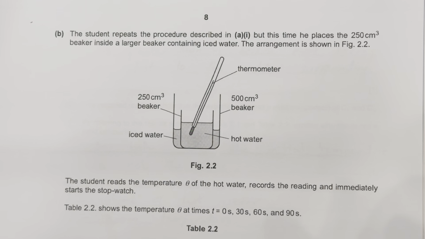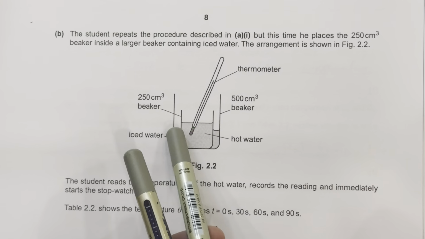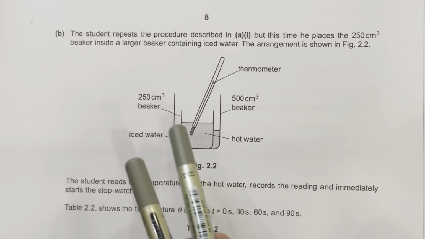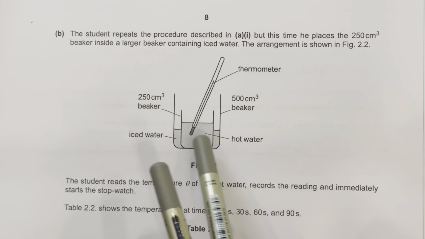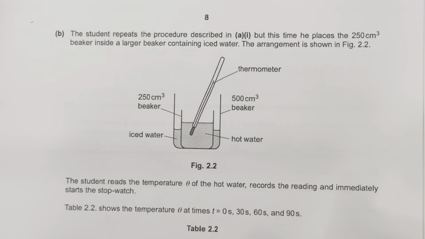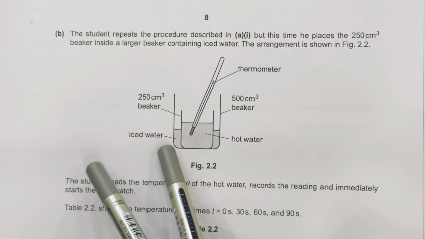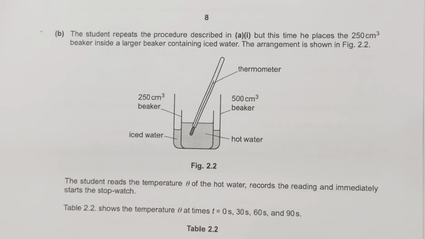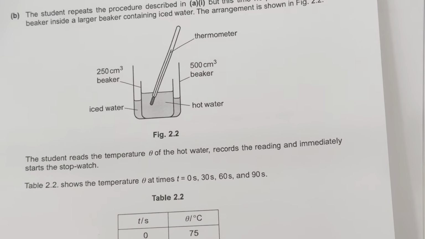The arrangement is shown in the figure. Now the surrounding will affect, because first the surrounding was without any cold water. Now this hot water is placed inside the ice water, so the temperature change will happen more rapidly because the temperature difference is very great.